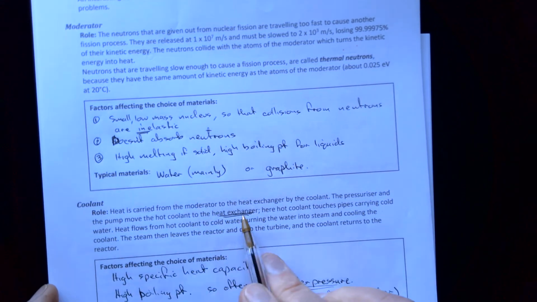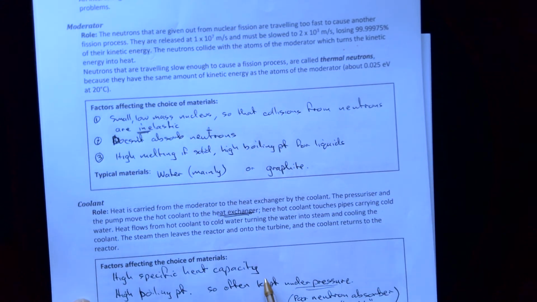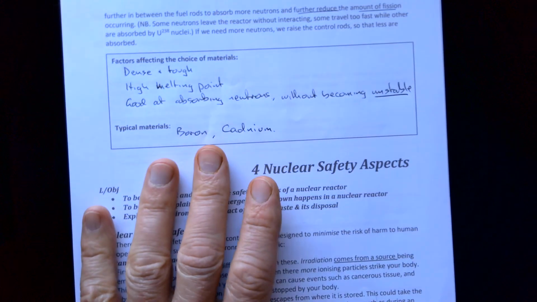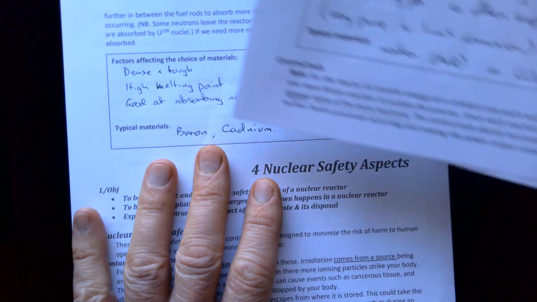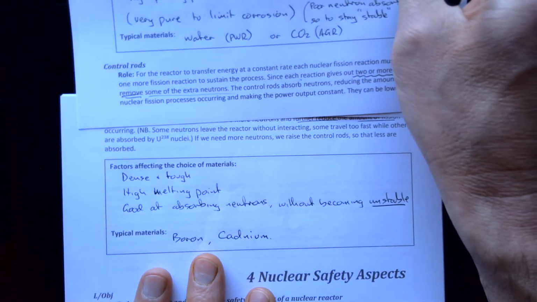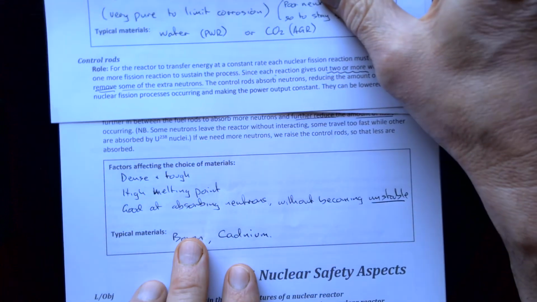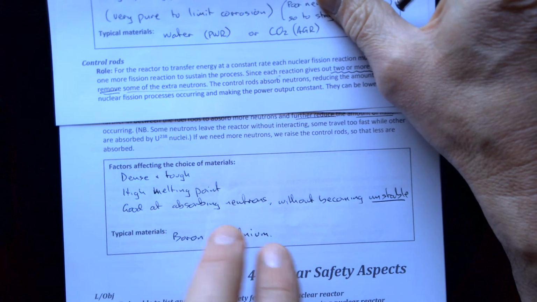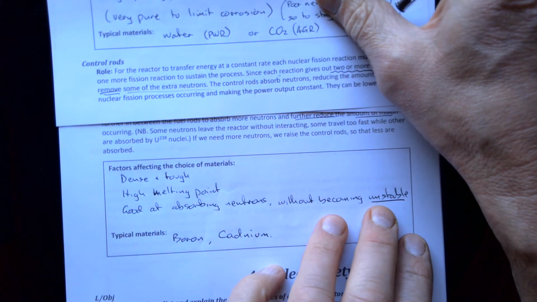Okay, how do they do that? By taking away their kinetic energy. You've got your coolant, which has to have a high specific heat capacity, and then the key thing about the control rods is that they are controlling it by absorbing neutrons but without becoming unstable.